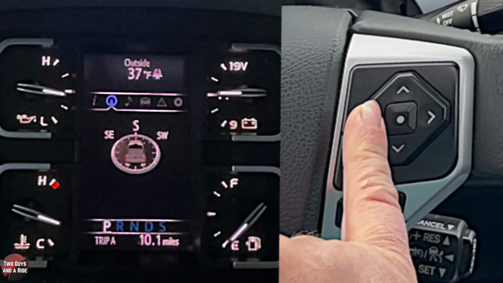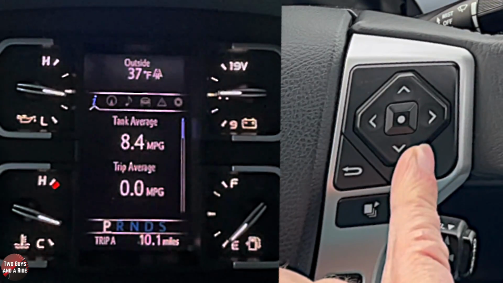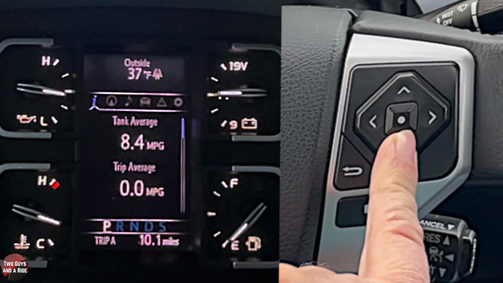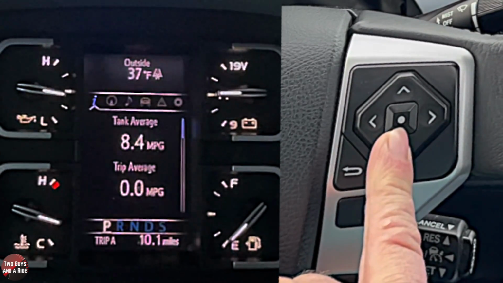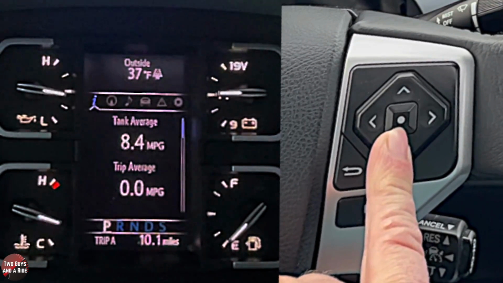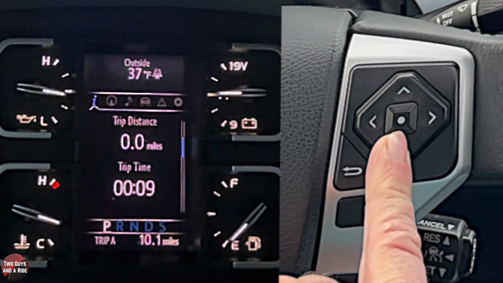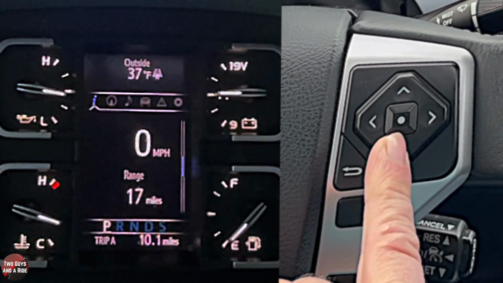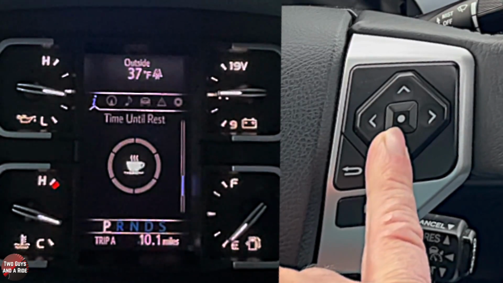I'm going to go backwards one here to information, and you'll see that little blue line on the dashboard. Now you can use these up and down arrows. You get your tank average, and that's since your last fill, for miles per gallon. You get your trip average, your trip distance and trip time. You get your digital speed and then your range. Good thing we're not moving anywhere.